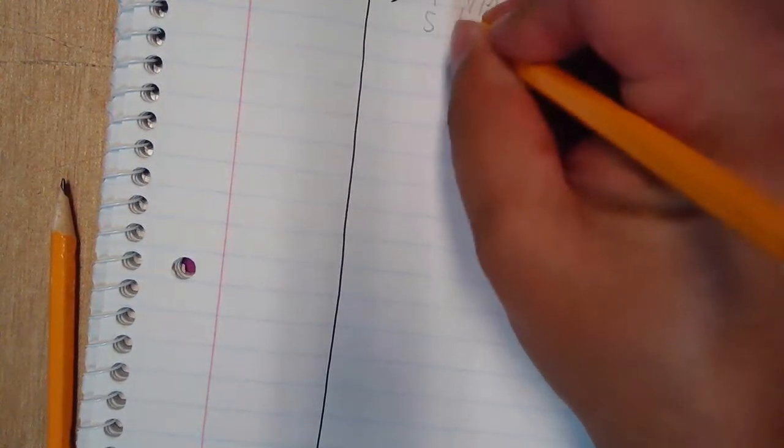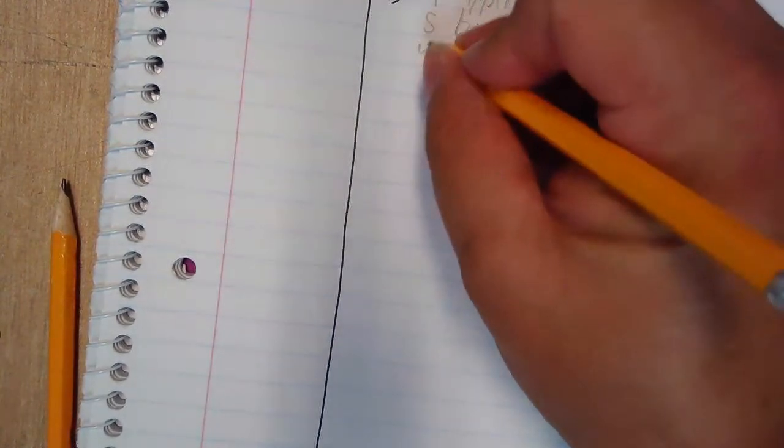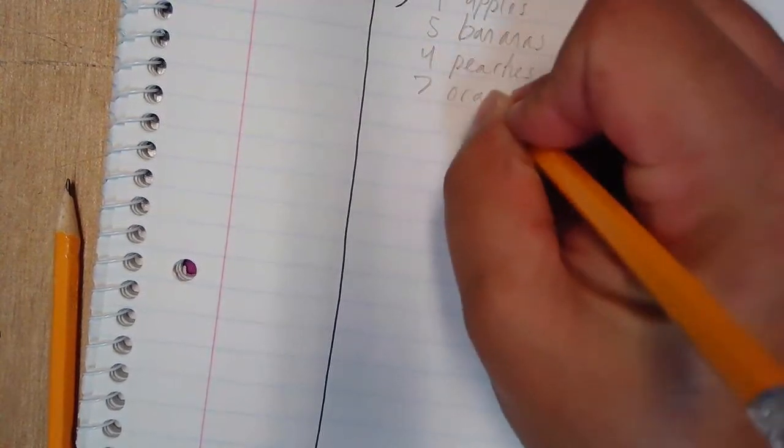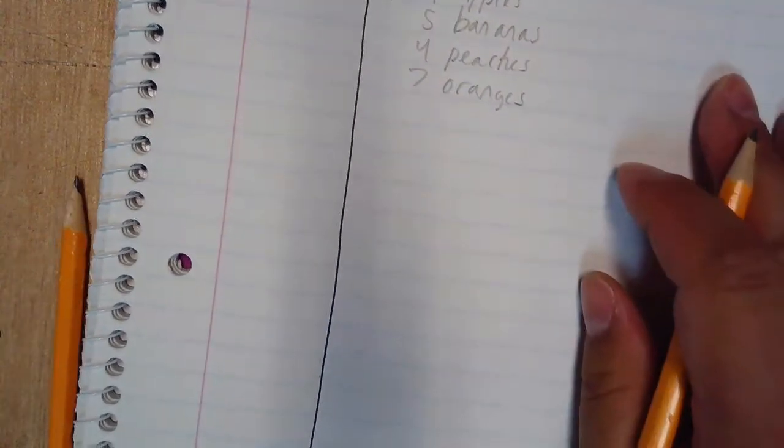Okay. There's nothing there to draw. But what I'm going to do instead is use the words. There is stuff to draw, but that's too much. I'm not going to draw 9 apples, 5 bananas, 4 peaches, 7 oranges. But I will write the words and the numbers that go with it. 9 apples, 5 bananas, 4 peaches, 7 oranges.